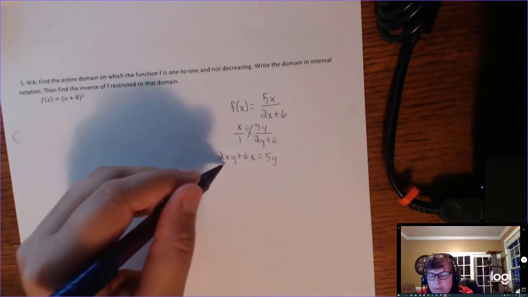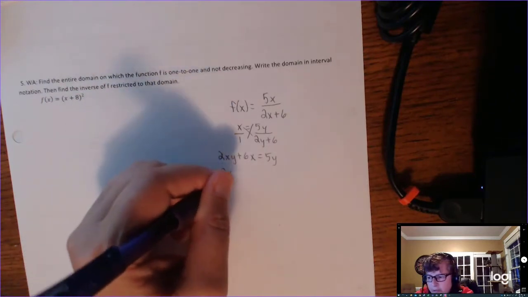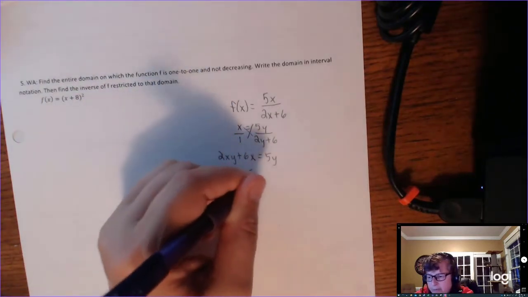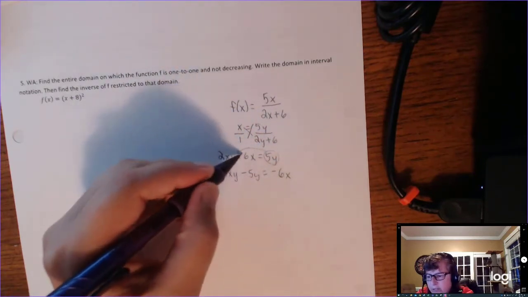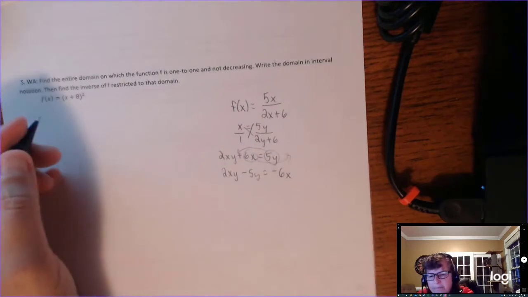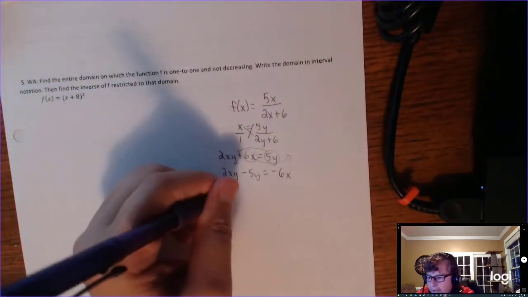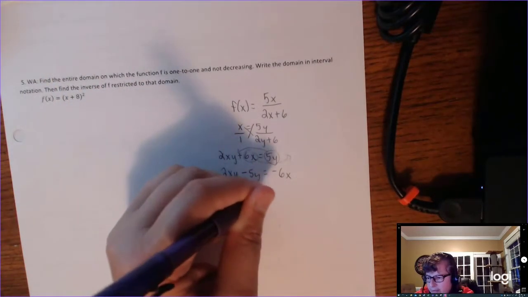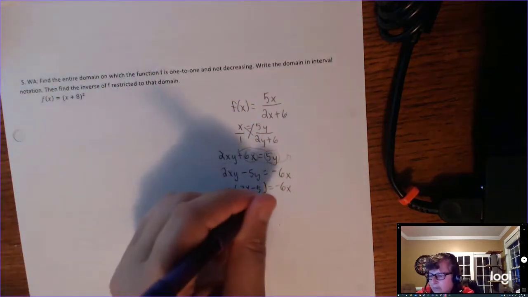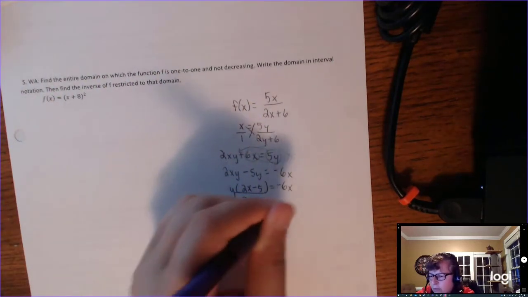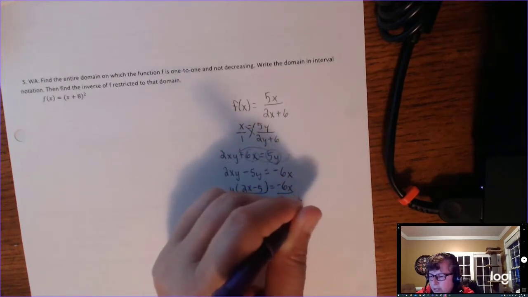So I want to get my y's on one side. So 2xy minus 5y equals negative 6x. So I had to move this to the left and that to the right. And now I'm going to factor out the y. And I'm going to divide by that 2x minus 5 expression.